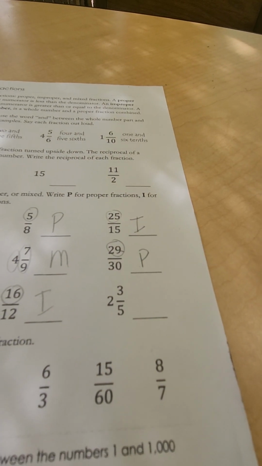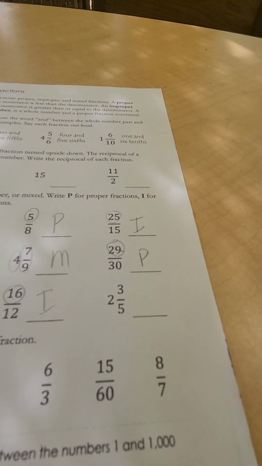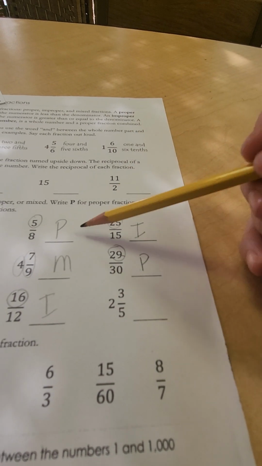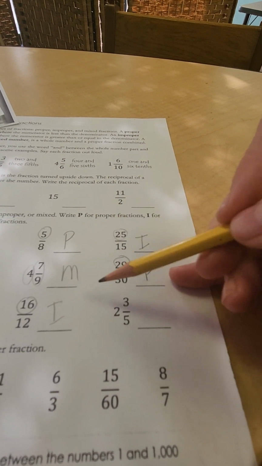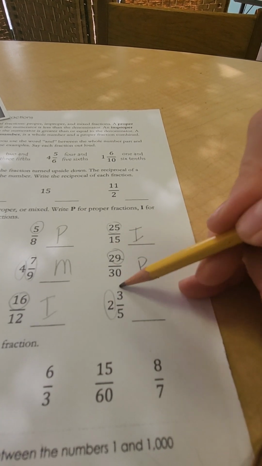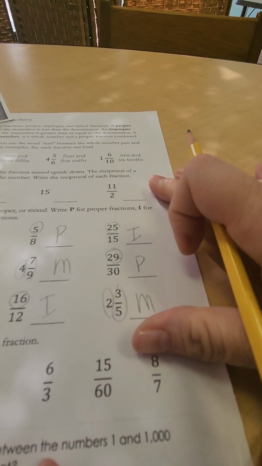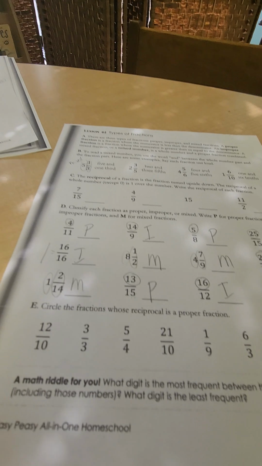We'll learn more about this later. But all I want you to do is know how to identify between a proper and improper and a mixed number. This one's a mixed number. It's got a whole number and a fraction. If you need to watch this again to help you do the back, go ahead and do that.